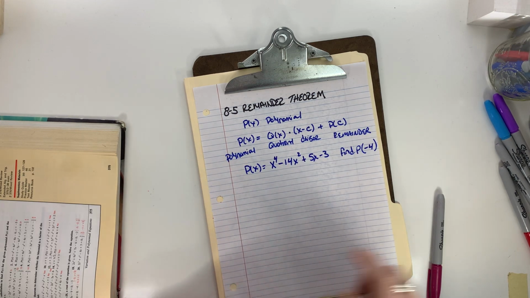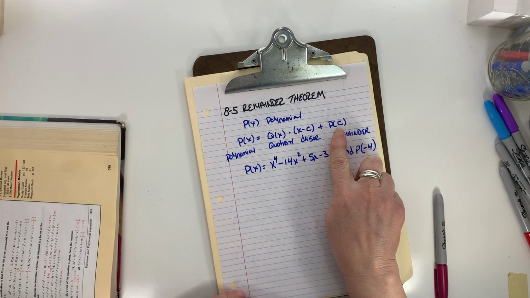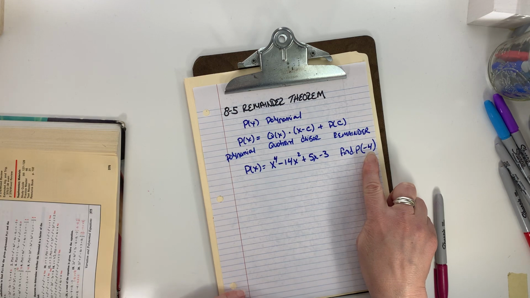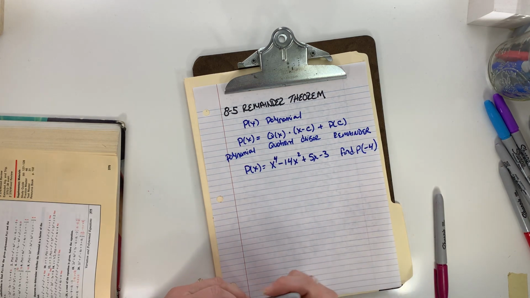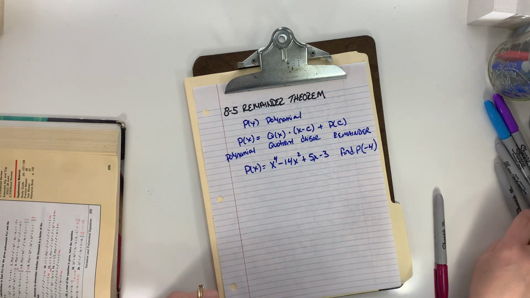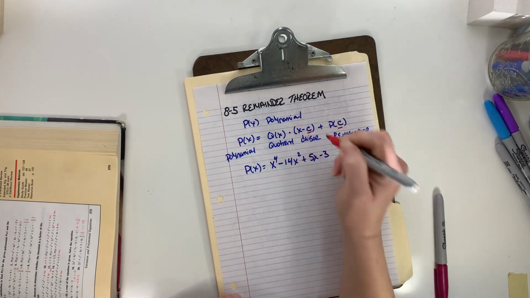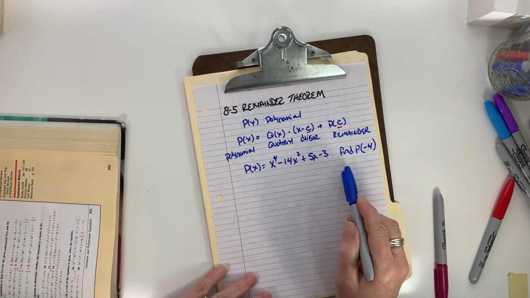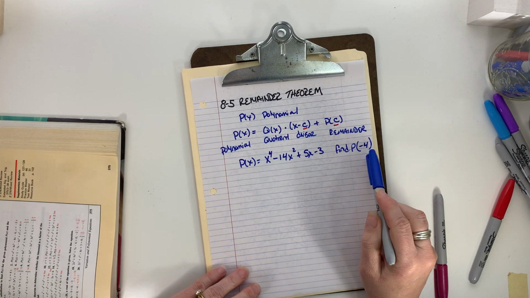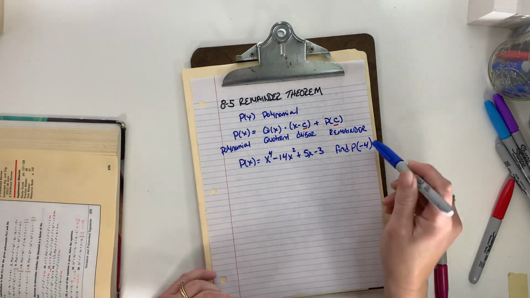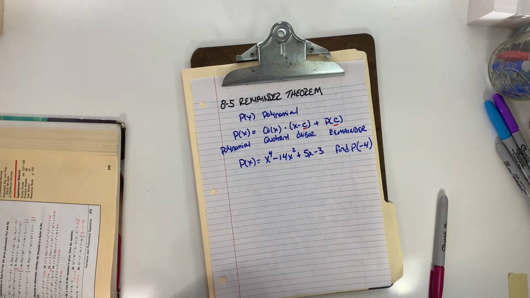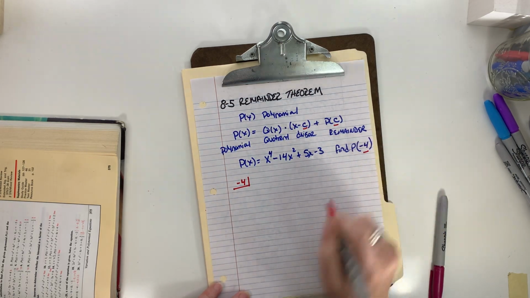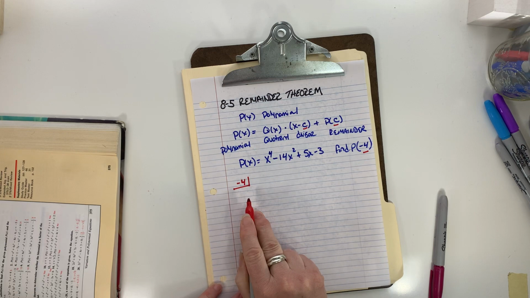So here's the thing. We're going to find p of c, okay? c is negative 4, all right? What you have to notice is that this here is here, okay? So this is what the question is going to look like, all right? And we're going to find p of negative 4. So what we're gonna do is we take that negative 4 and put it in the box, like that, okay? So that's p of c. So negative 4 goes in a box, okay?